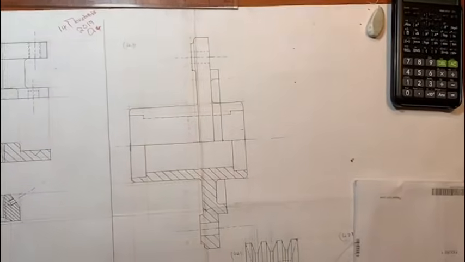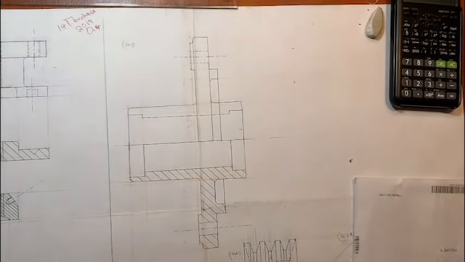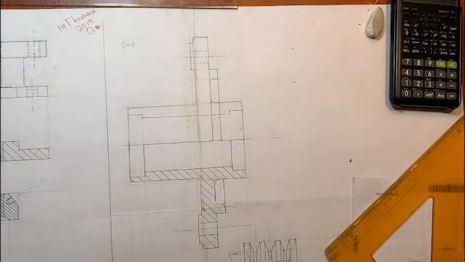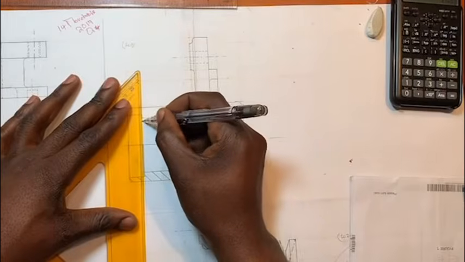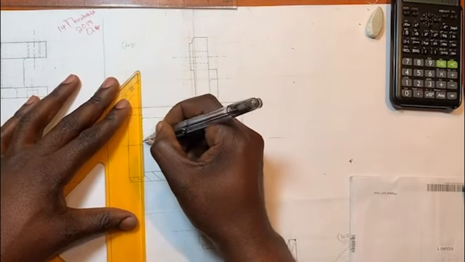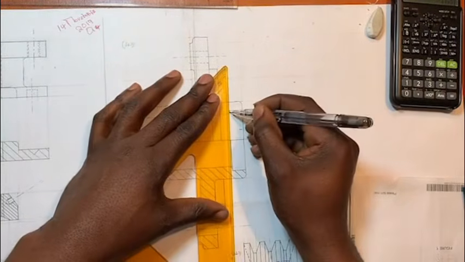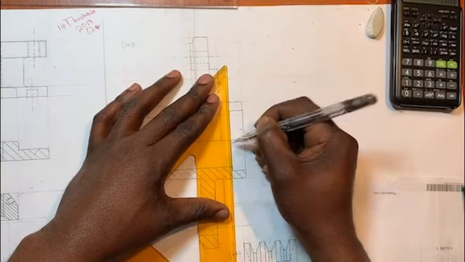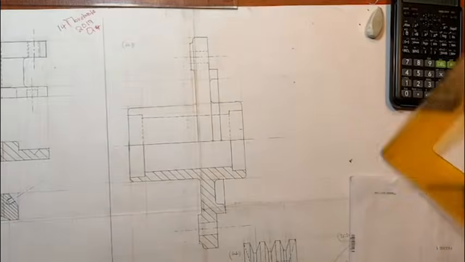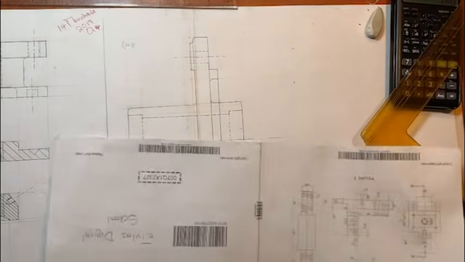So the question said, draw item 1 with the bottom half in sectioning. So the other part is supposed to remain, and as far as I'm concerned, I forgot to have this one. It is supposed to be a hidden line coming like this. Hidden line coming like this. So it's complete.